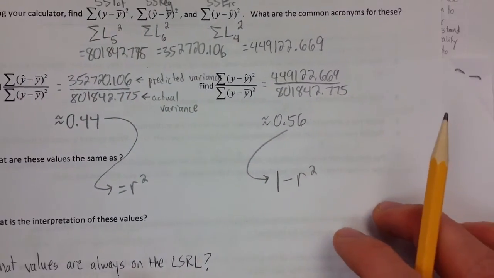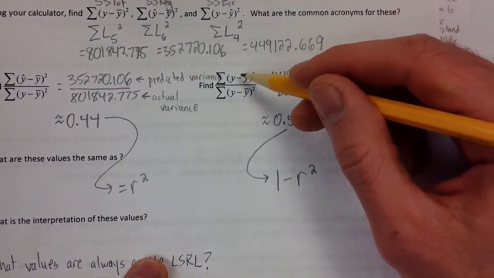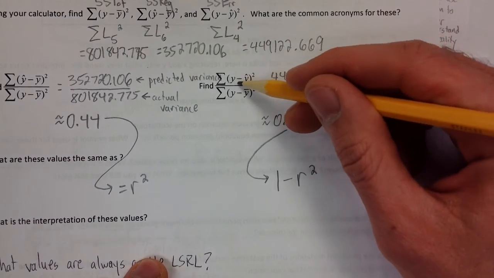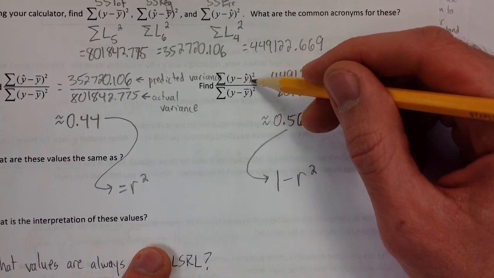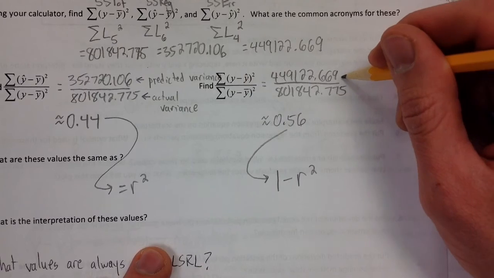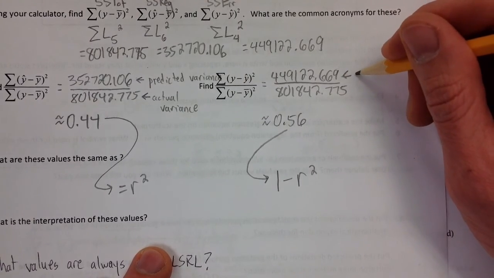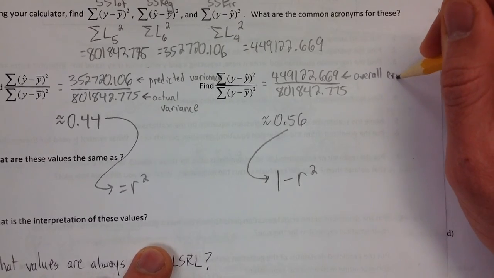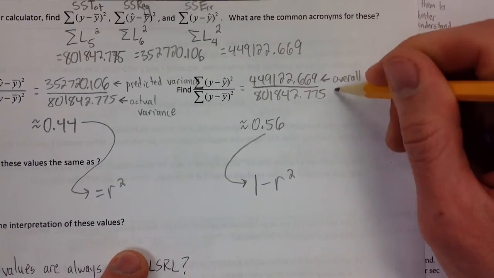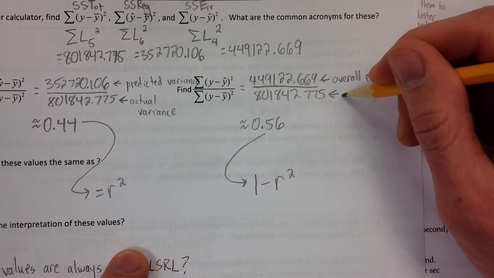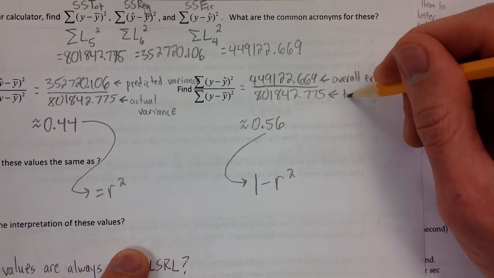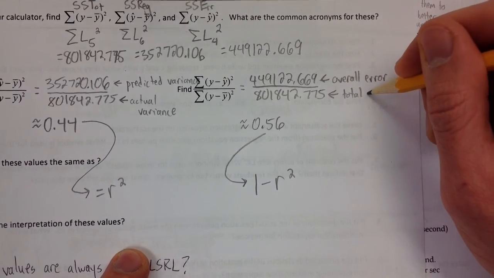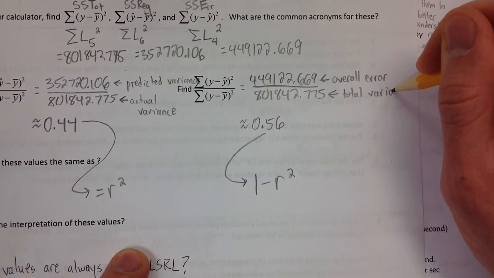Over here, this is an error or a residual. So this is a measure of overall error. The denominator is still the same. This is the total variance.